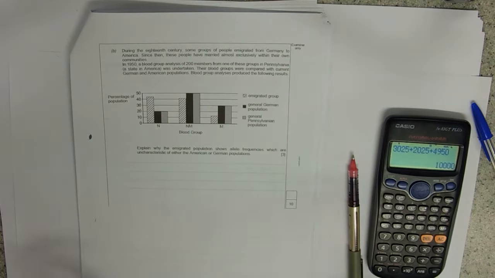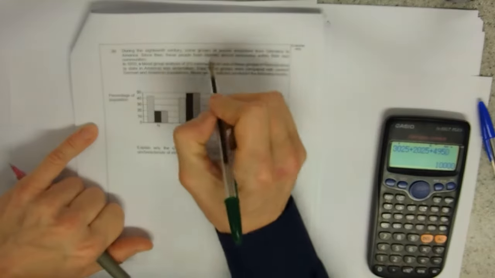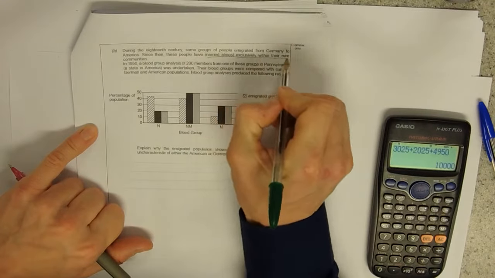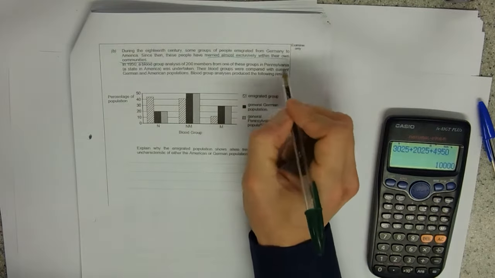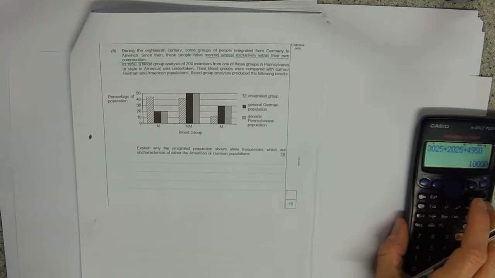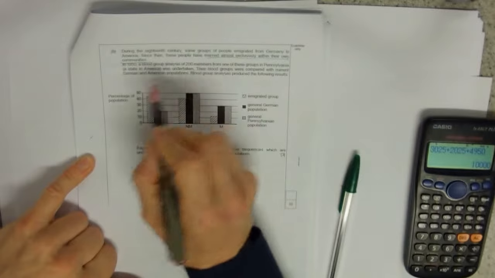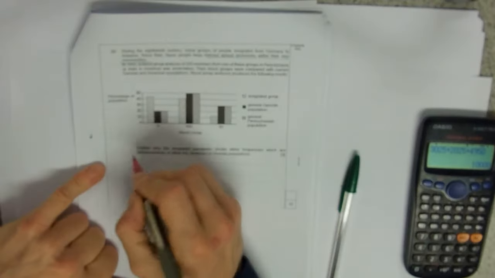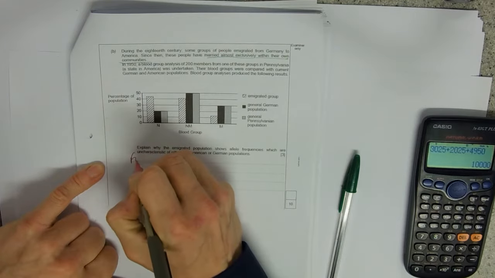So why could this have happened? The clue really here is that they married almost exclusively within their communities. That's what we're really talking about. What happens when you only inbreed within a small population? Even if you don't really like this graph, that's the bit of information that we're after.